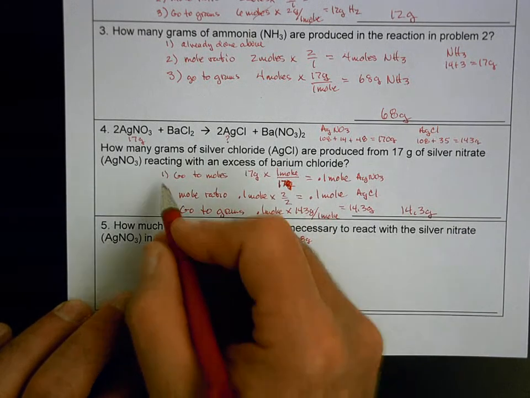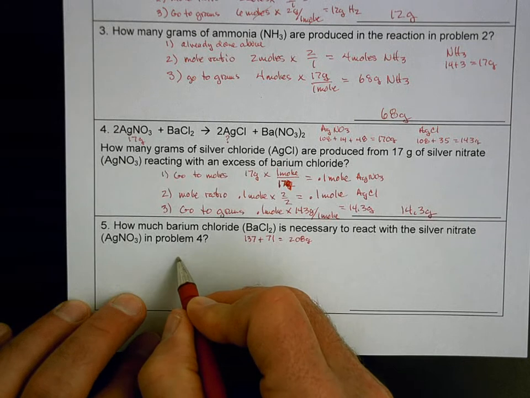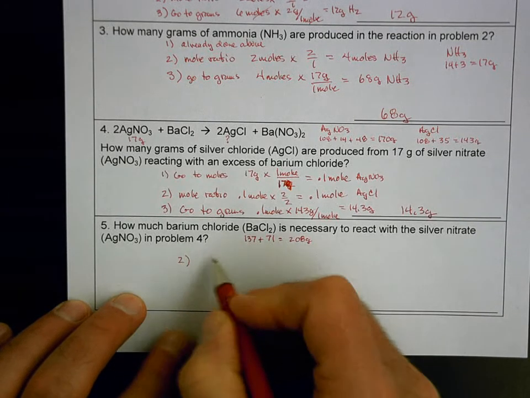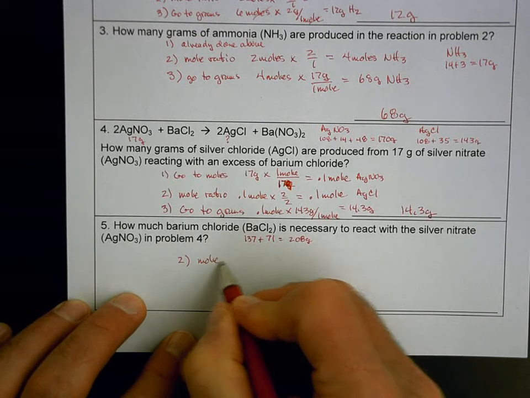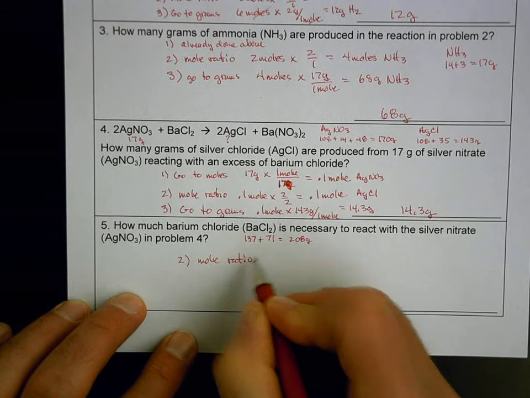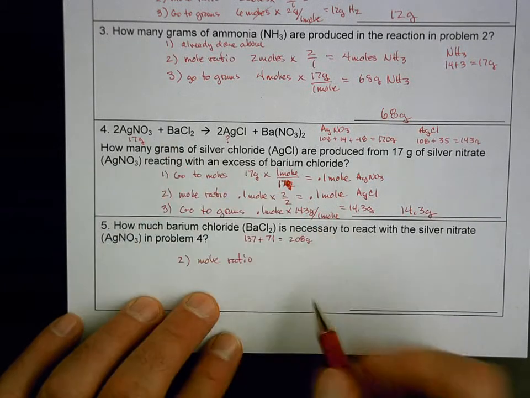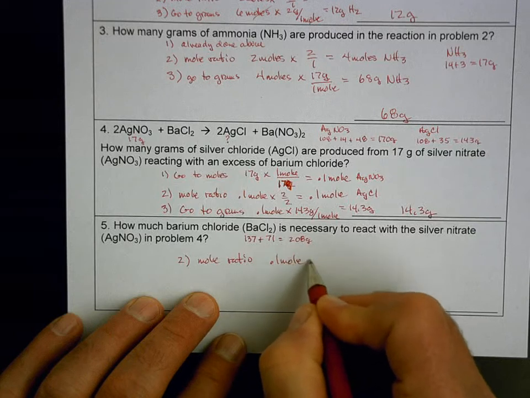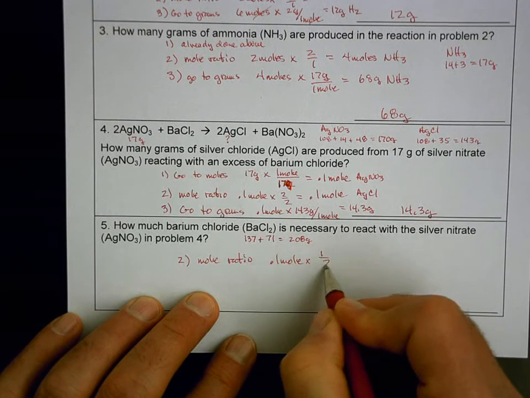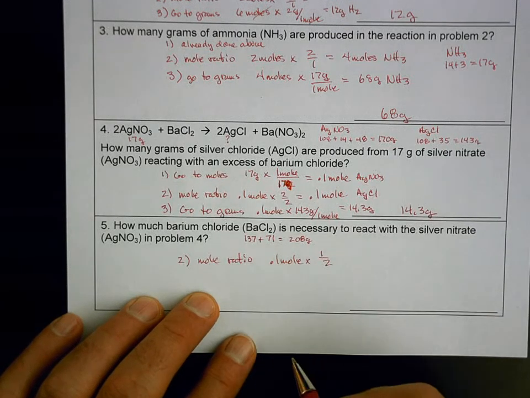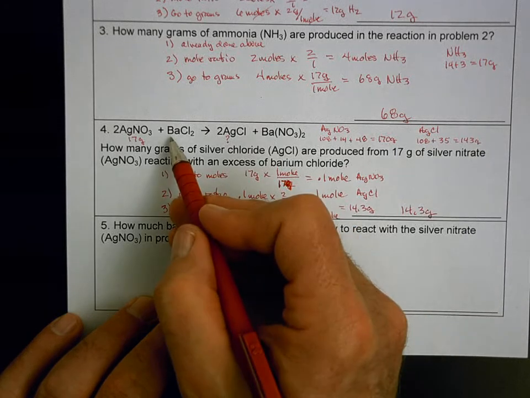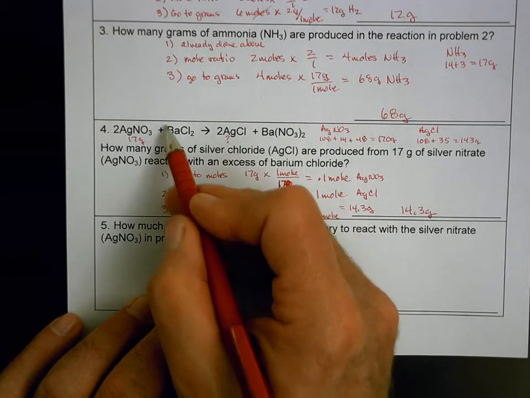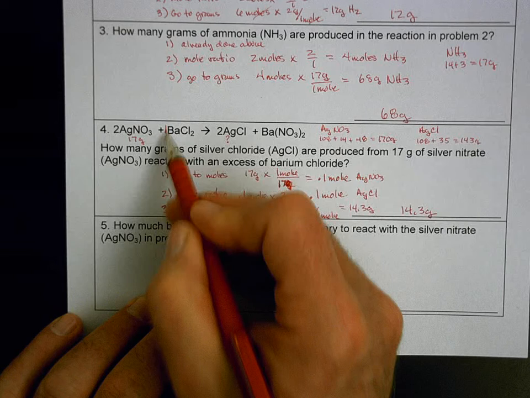Now, again, this refers to problem 4, so I don't have to redo step 1 here. I can go right to step 2, the mole ratio. But I have a new mole ratio now because I'm looking at the barium chloride, and so it's going to be my 0.1 mole times 1 over 2, because there's nothing in front of the barium chloride, so that means a 1. 1 over 2.